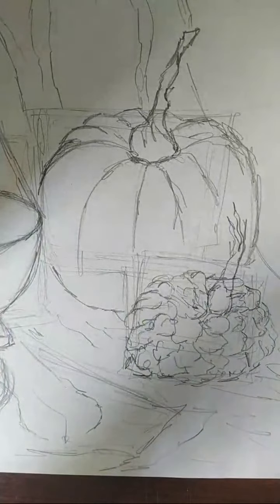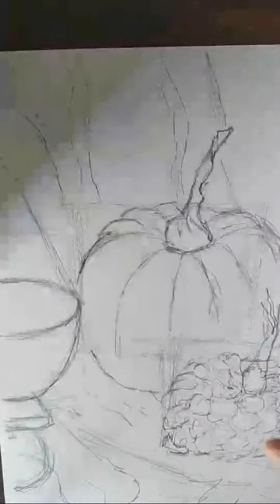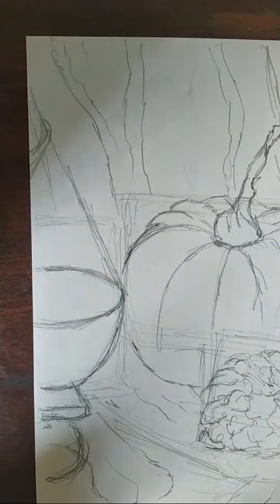Okay, we'll move on with the third thing, the third step, the final step. Now, we'll start shading from the top, okay? From the top left side. So this is how you go.